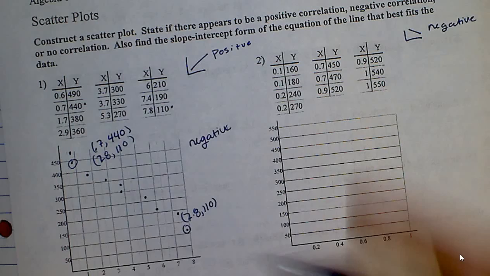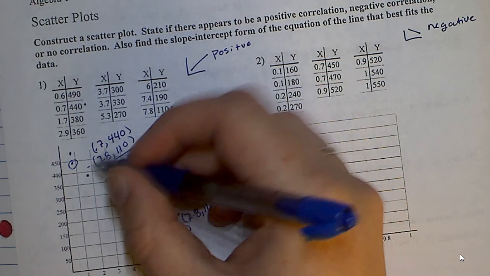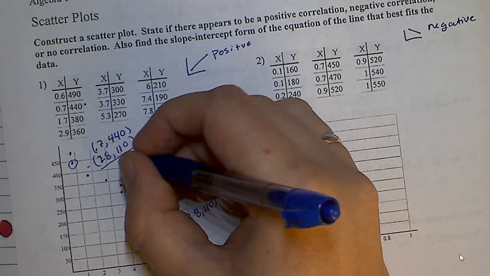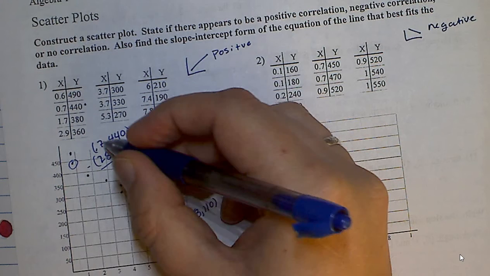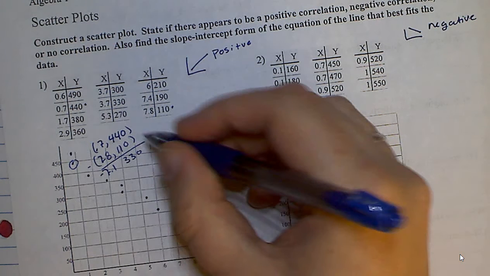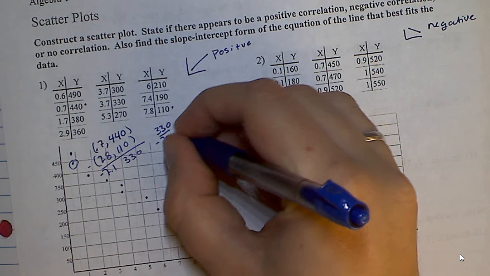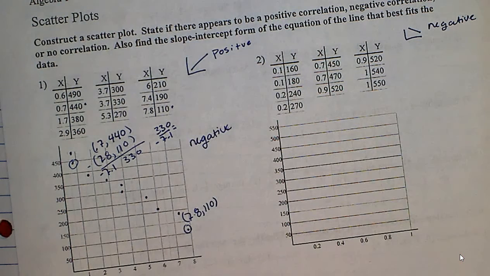You could use the formula and that would be okay. So 440 minus 110 is 330. 0.7 minus 7.8 is negative 7.1. And then 330 over negative 7.1. It's a decimal.